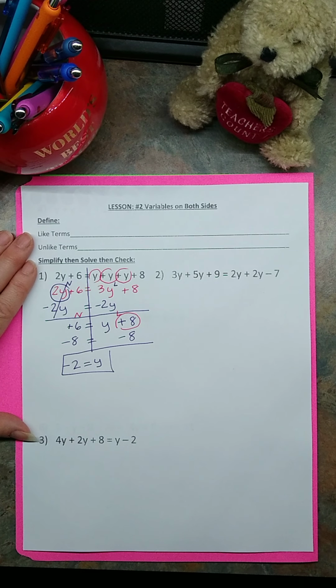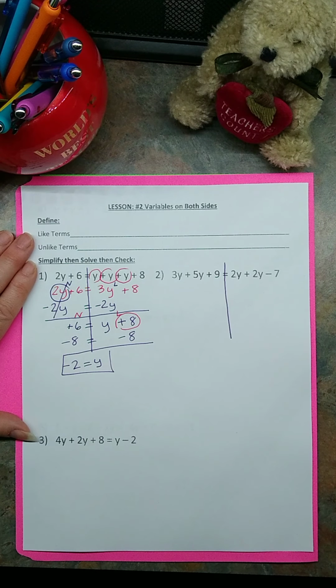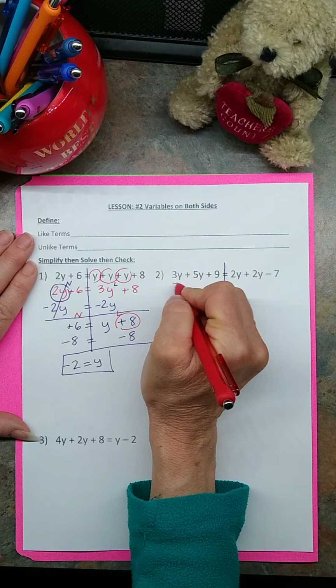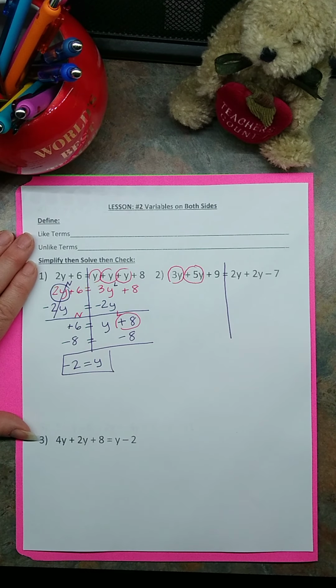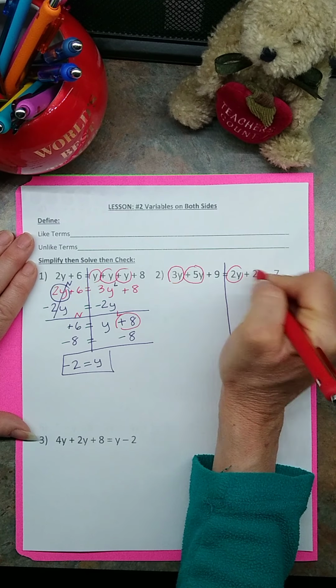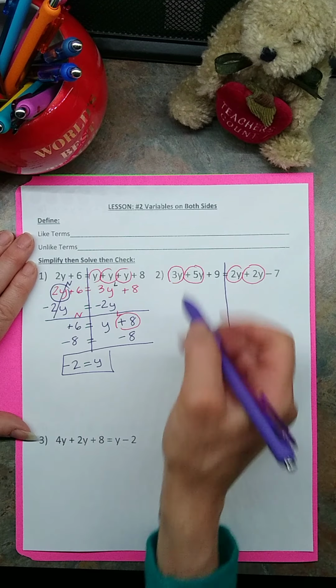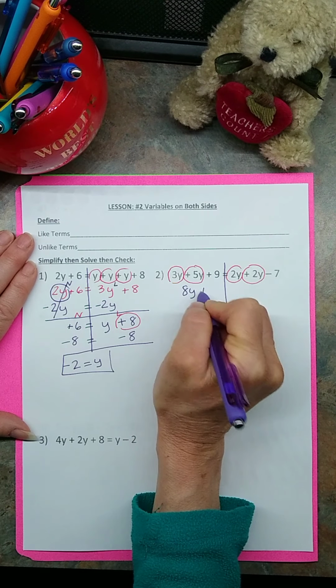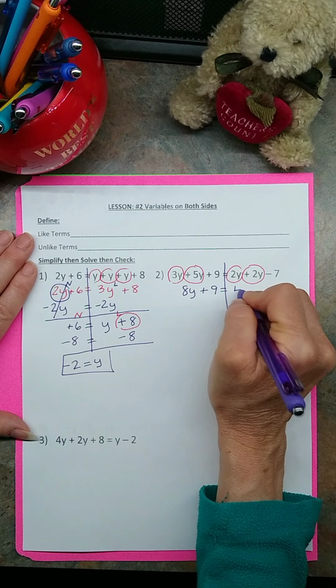Try number 2. Divide the problem, separating it in half at the equal sign, into a right and left side of the equation. Simplify the right and simplify the left-hand side of this equation. On the left, you can combine 3y and 5y. They are like terms. On the right, you can combine 2y and 2y. They are like terms. 3y plus 5y gives you 8y. 2y plus 2y gives you 4y.